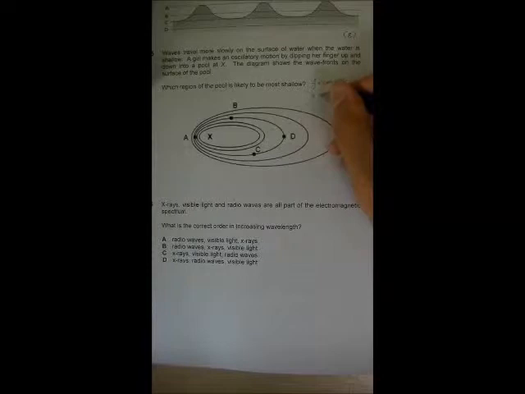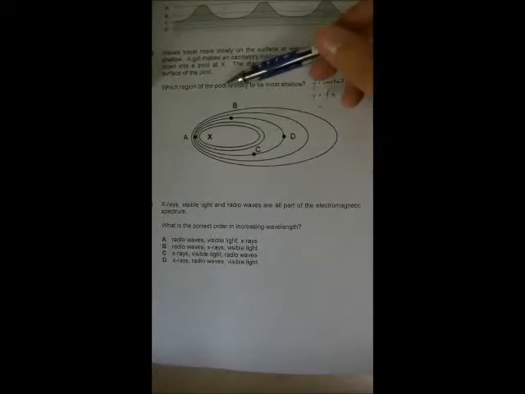And you know that wavelength can change because the velocity of the wave is affected by how shallow or deep the pool is. So you know that v equals f lambda, and you want to find which region is the shallow one.